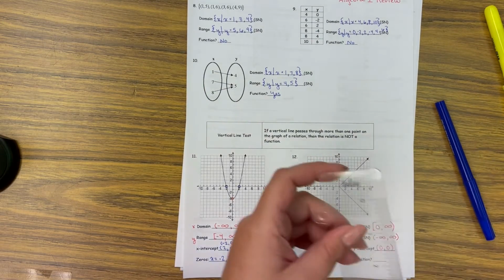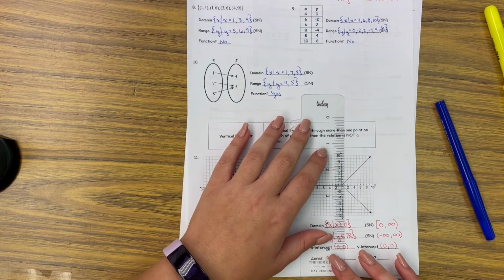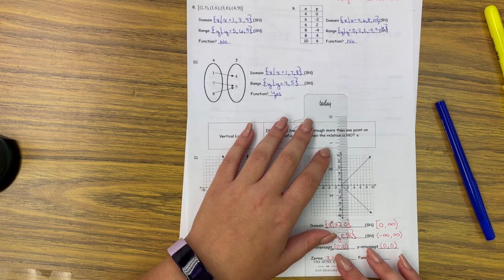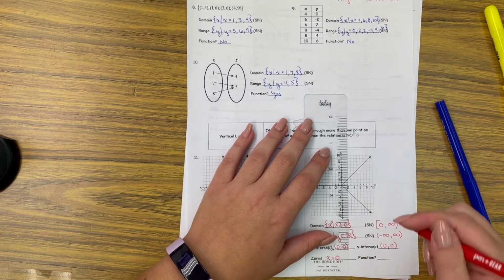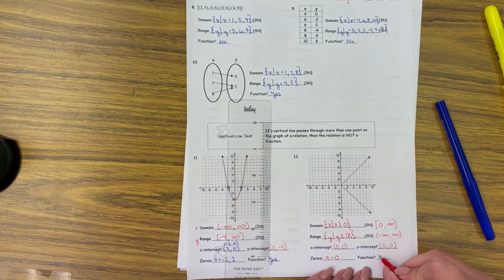To determine if this is a function, we're going to use the vertical line test. I'm going to use a ruler to do this, but you could also use a pen or a pencil. If there's anywhere where it touches two spots at once, it is not a function.